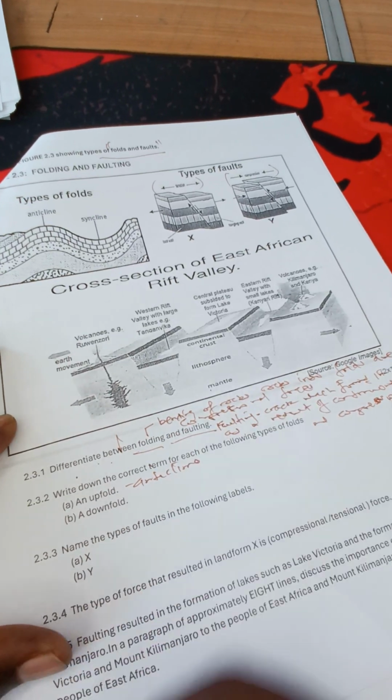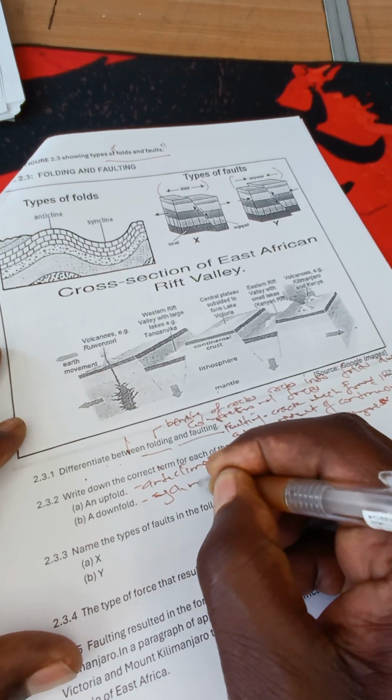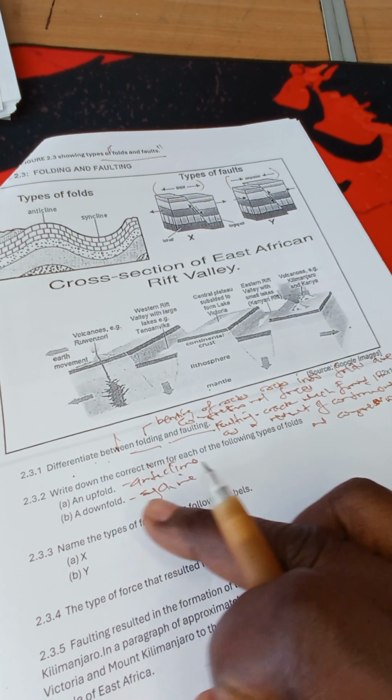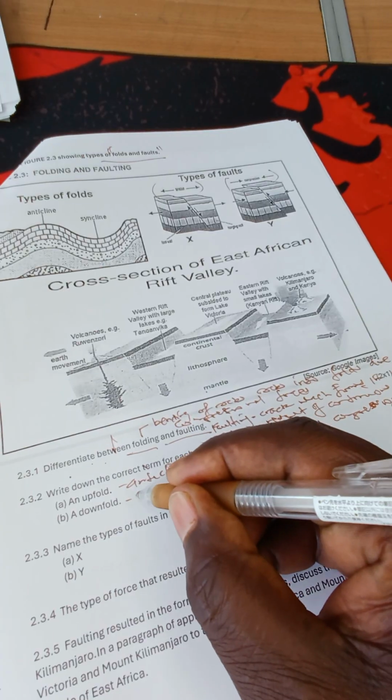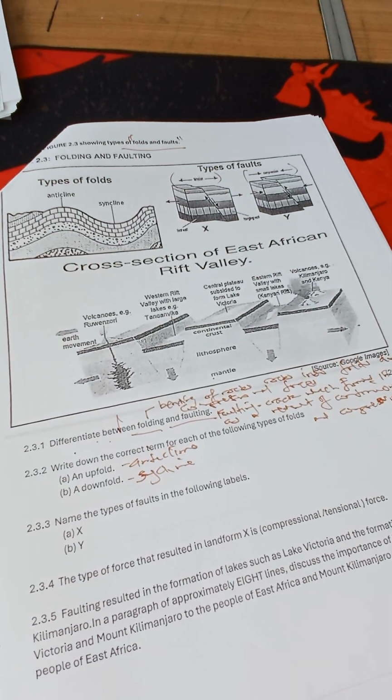Then this one is a syncline, which means the other name for an anticline is upfold. The other name for a syncline is what? For a syncline, it is your downfold. Okay, name the type of folds in the following labels.